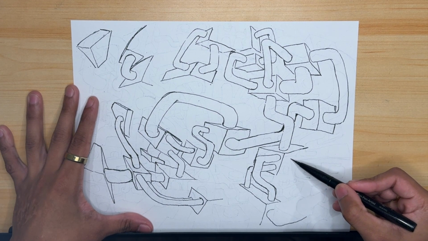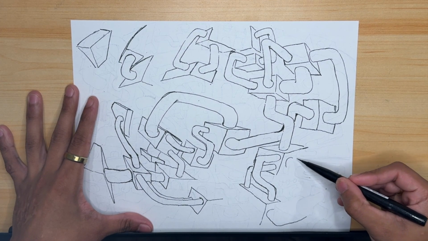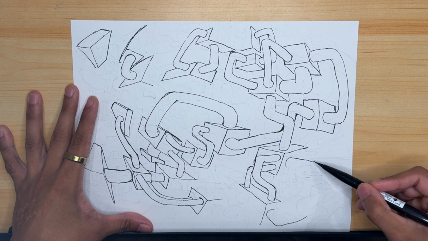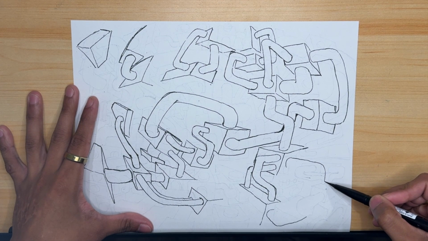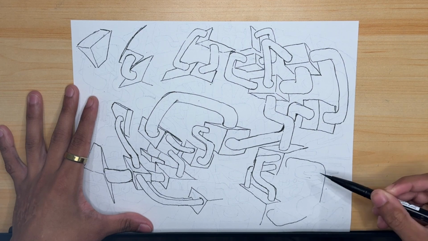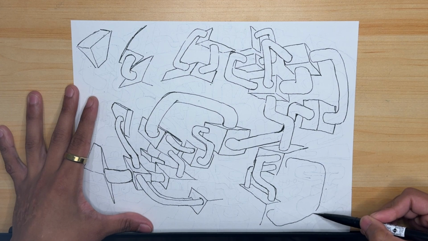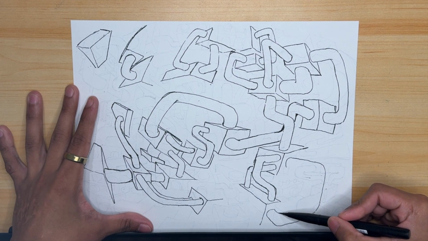Because if I want something like this, then this one should go outwards like so, and then yeah, then it's going along with the perspective, and then it's hopefully curving in. Same here, right?